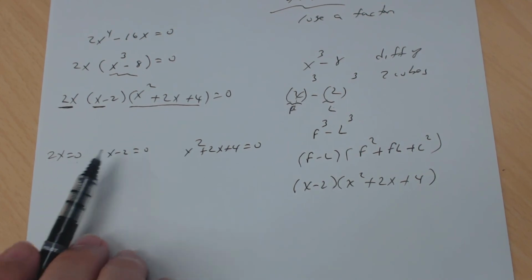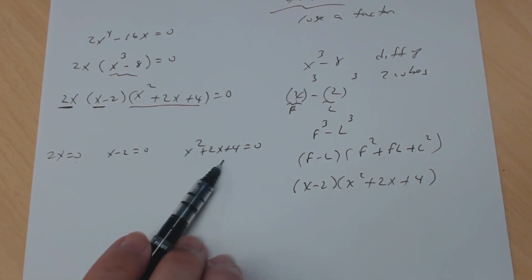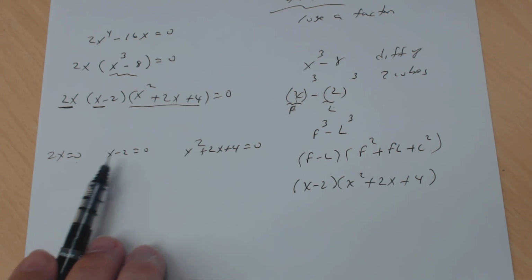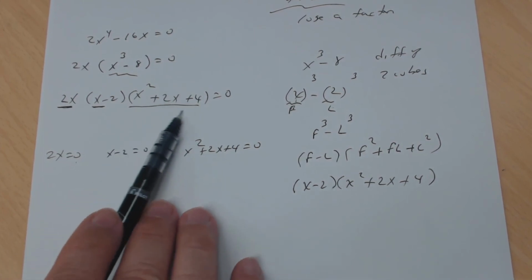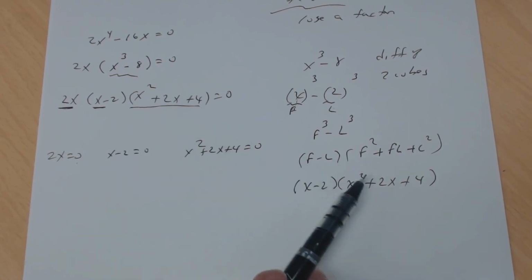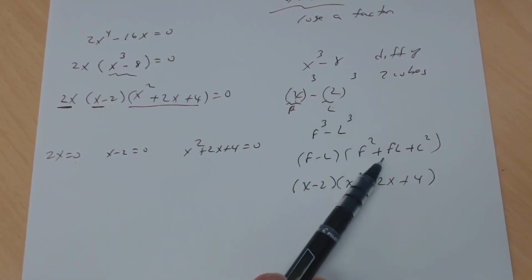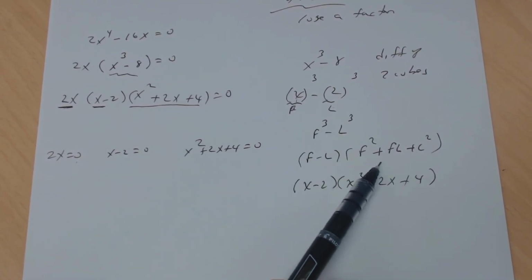Notice these two are linear, but this is quadratic. These two are linear, this is quadratic. And remember, no matter what you try, you cannot factor this. Don't even attempt to factor this, because this came from factoring the difference of two cubes. This trinomial cannot be factored.